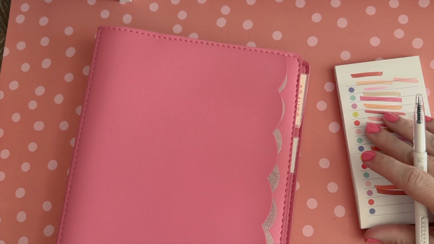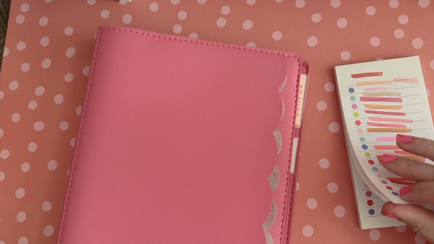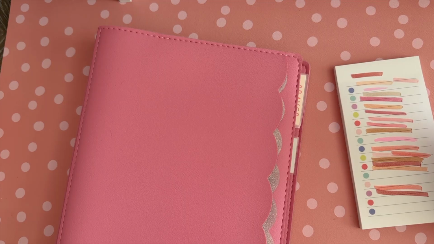Show you my process for choosing dividers, because there are a lot of dividers available in the Prayer Journal and I do not use all of them.